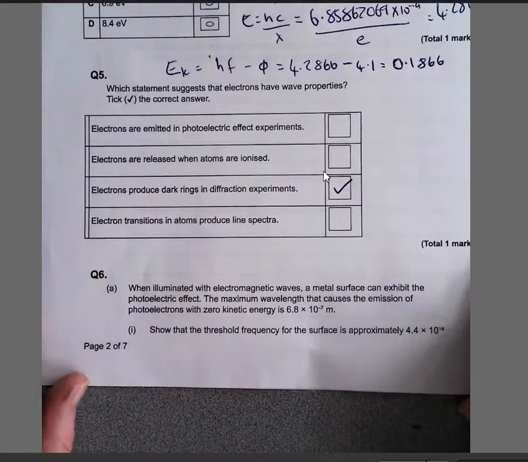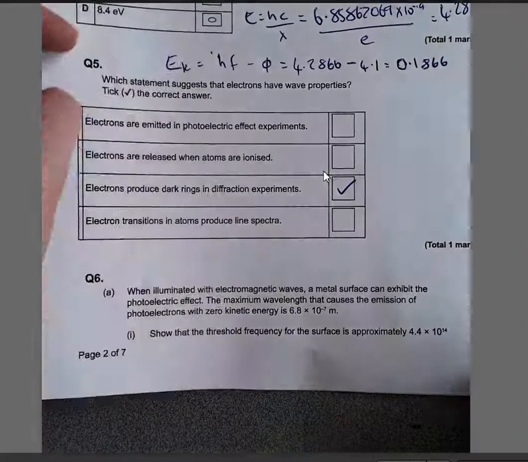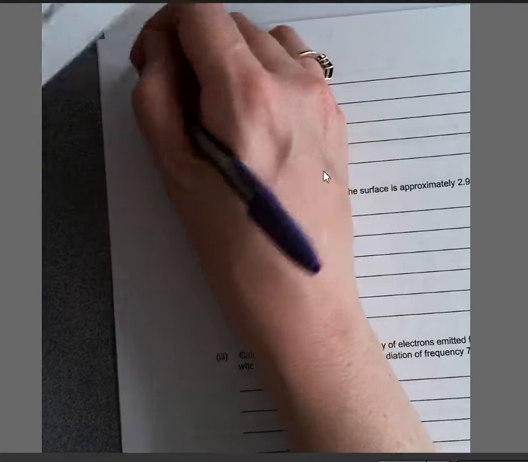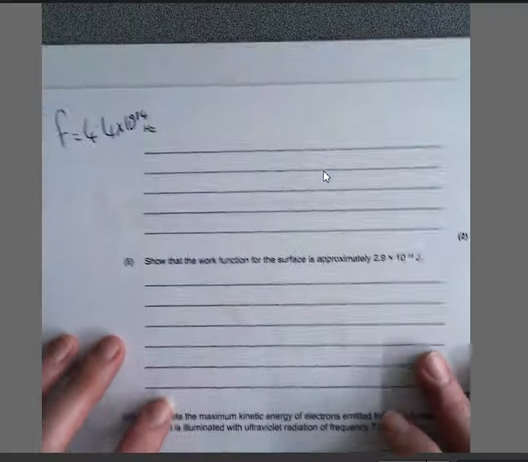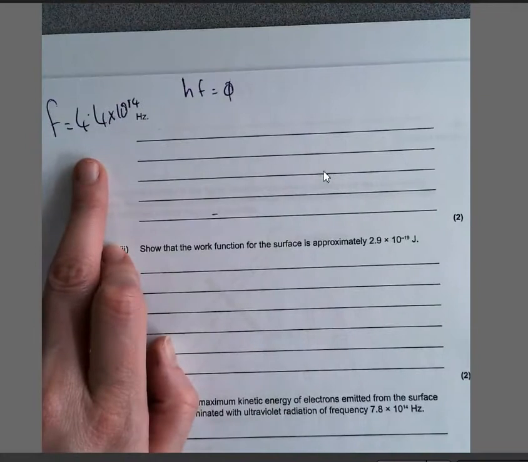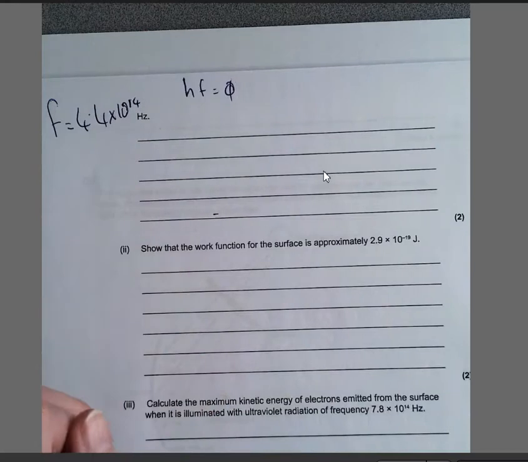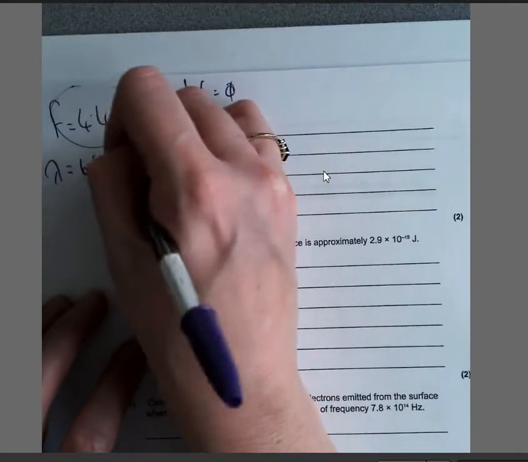Okay, 6. When illuminated with electromagnetic waves, a metal surface can exhibit the photoelectric effect. The maximum wavelength that causes the emission of photoelectrons with zero kinetic energy is 6.8 times 10 to the minus 7 meters. No, frequency, hertz. So that's for when we're only just emitting electrons. So that's when our HF equals phi, that's our frequency, because we've got no kinetic energy. And the question says show the threshold frequency is that. Oh yeah, sorry, we've got a wavelength. Oh, we need to prove that. Our wavelength is 6.8 times 10 to the minus 7 meters.